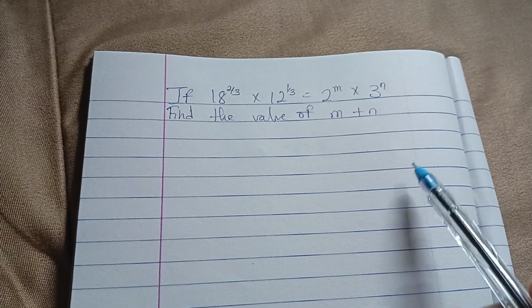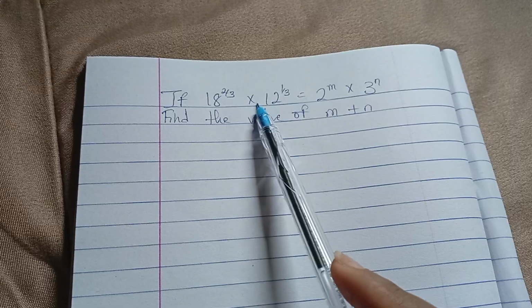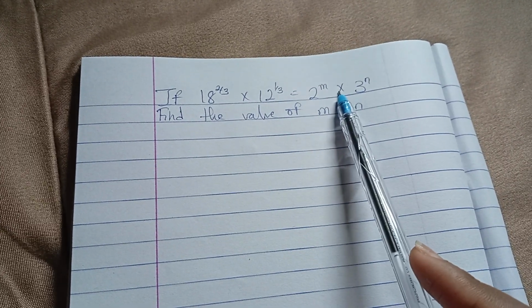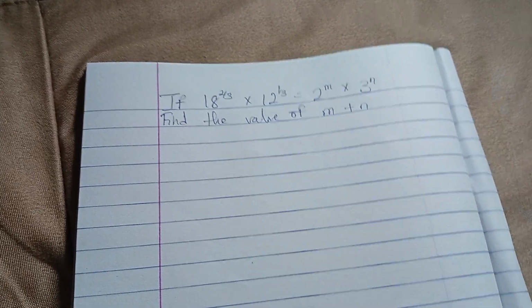So check out this question here, guys. It says that if 18 raised to the power 2 over 3 times 12 raised to the power 1 over 3 equals 2 raised to the power m times 3 raised to the power n, we should find the value of m plus n.